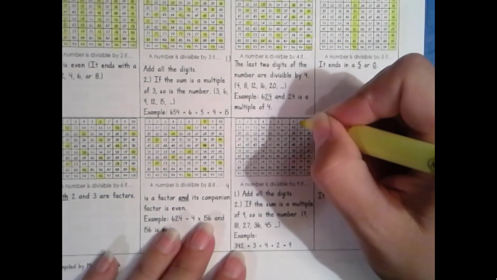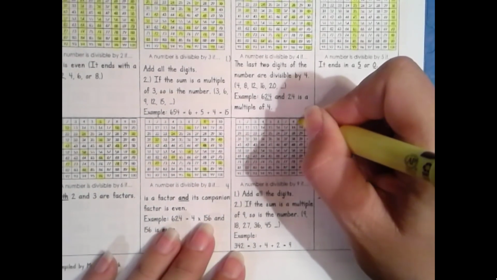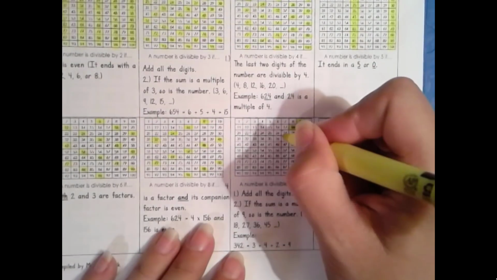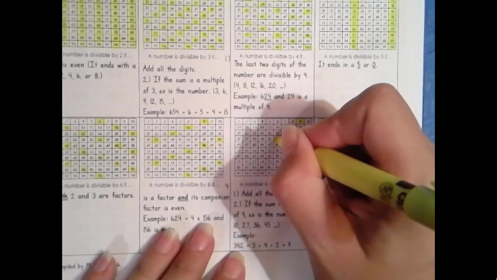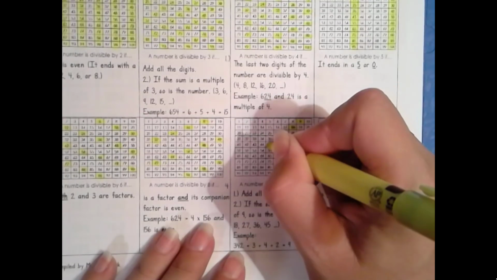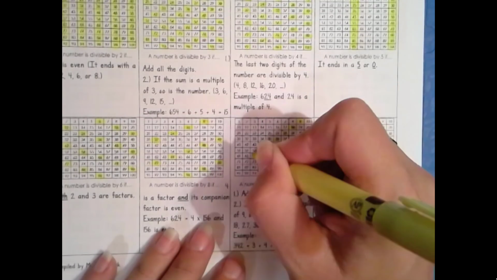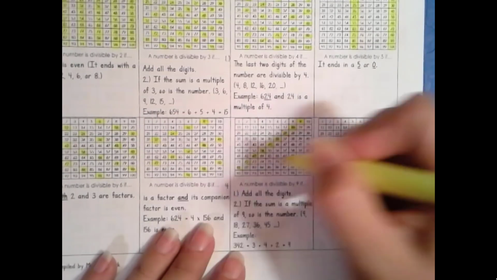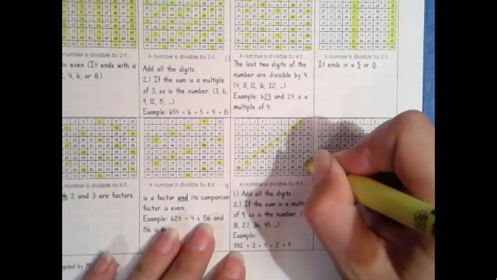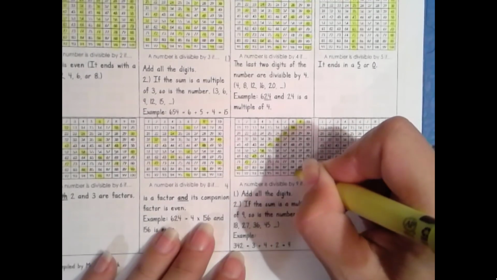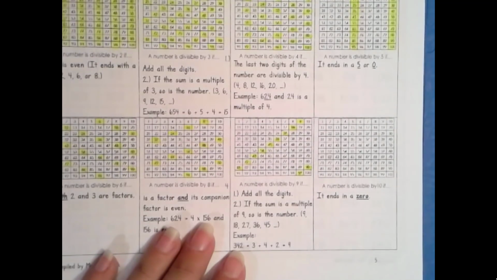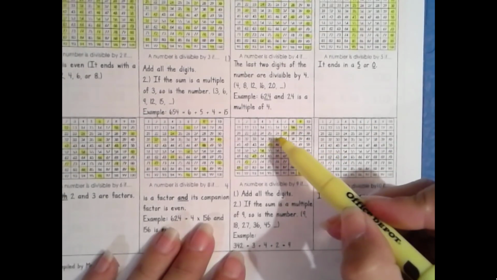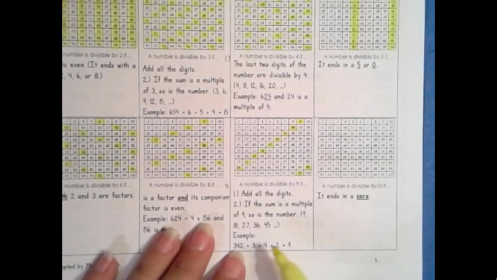Okay, so let's look at our 9s. 9, 18, we get a diagonal here. 27, 36, 45, 54, 63, 72, 81, 90, 99. And each of these digits, 1 plus 8 is 9, 2 plus 7 is 9, 3 plus 6 is 9. They all follow that rule.